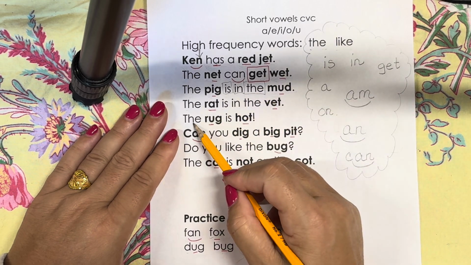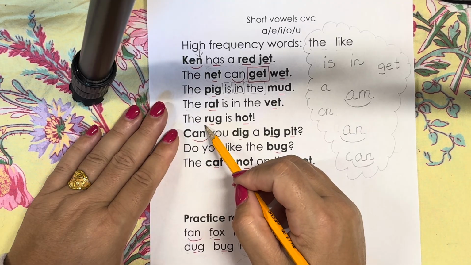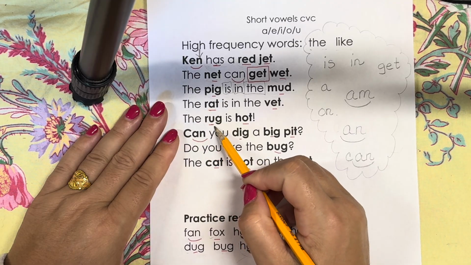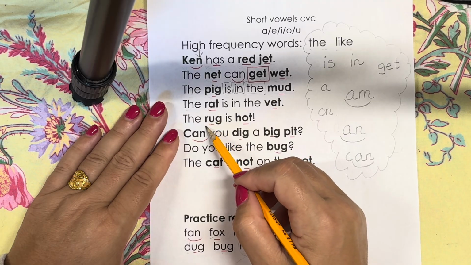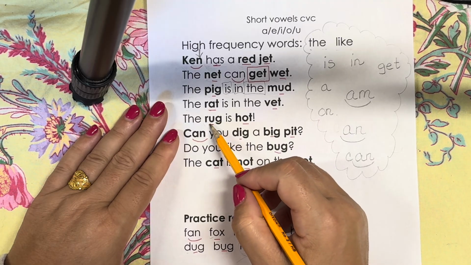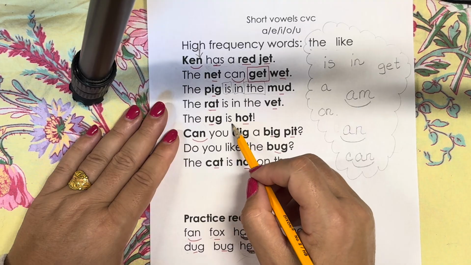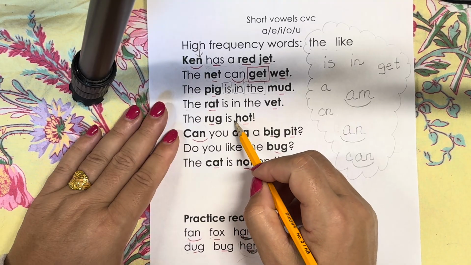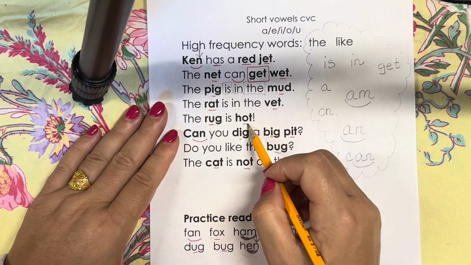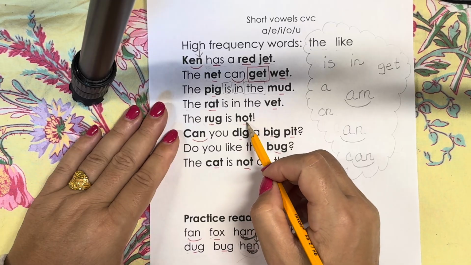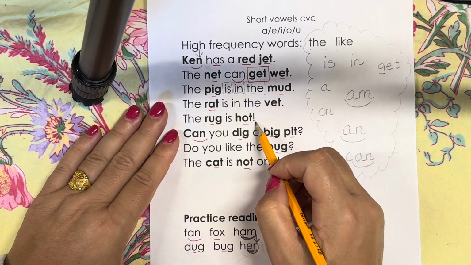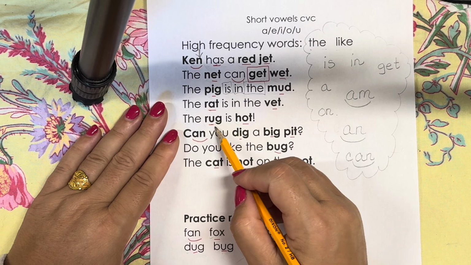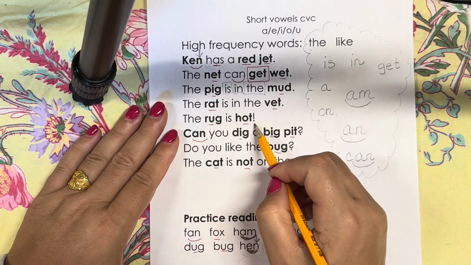Okay, the rug. Let's see, so I'm gonna say rug. Oh, okay, your turn. Rug. Okay, so rug. Okay, the rug is hot. Oh, there's an exclamation point. Okay, the rug is hot.